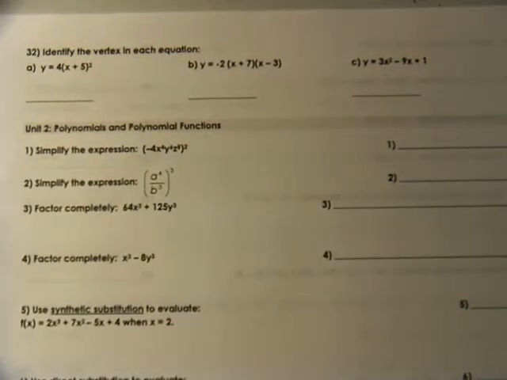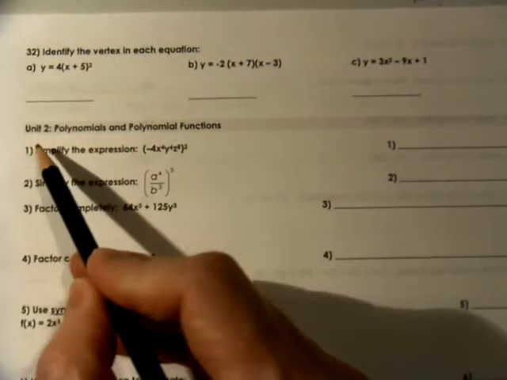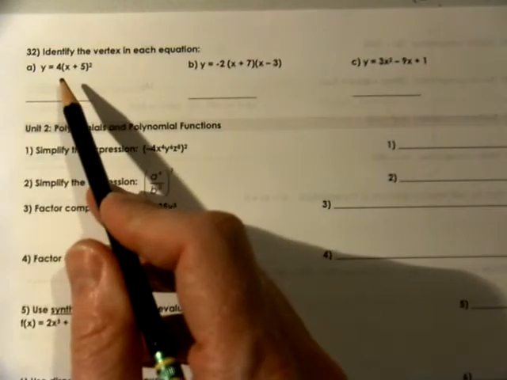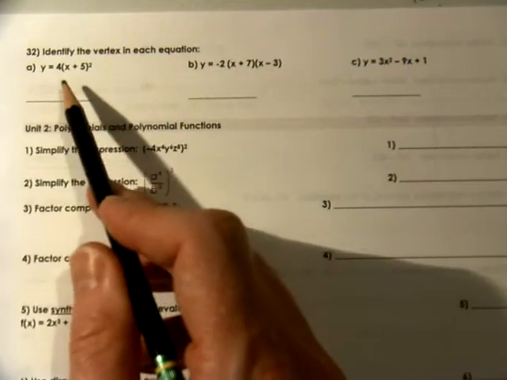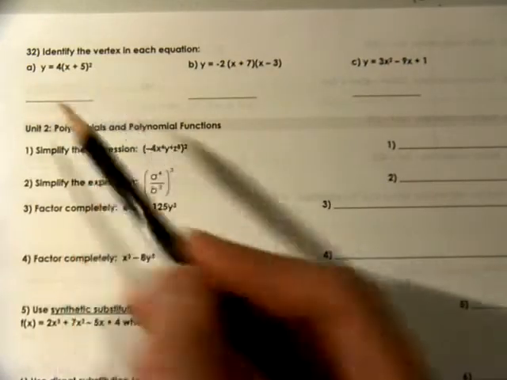This is Algebra 2 with Trig. This is moving on with the Semester 1 exam review. We're getting real close to Unit 2, but to finish up Unit 1, we identify the vertex of each of these. This is vertex form.